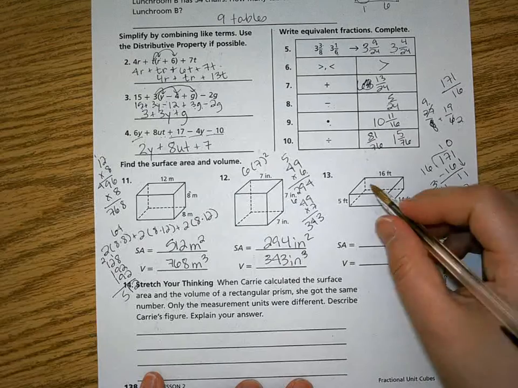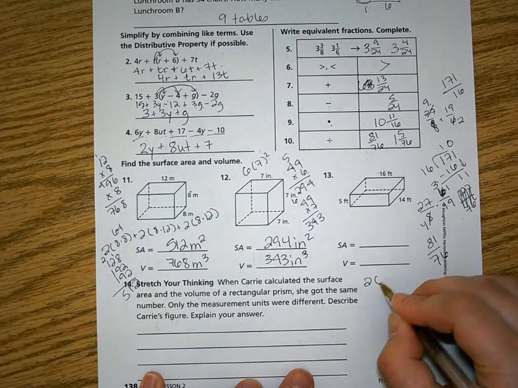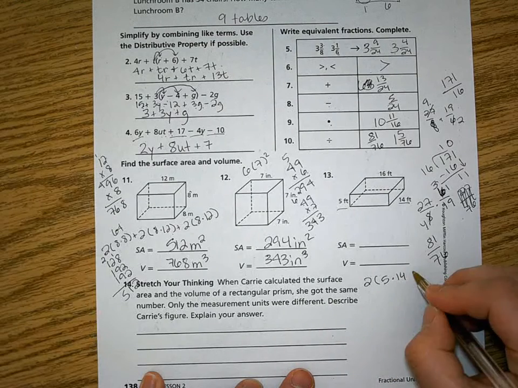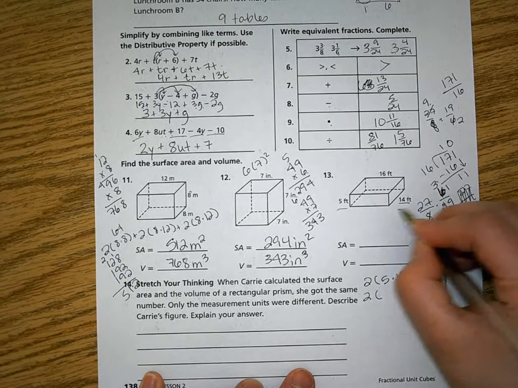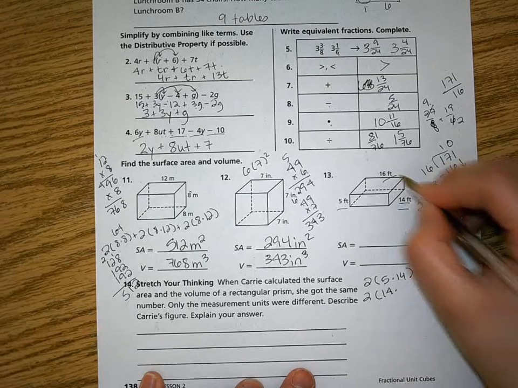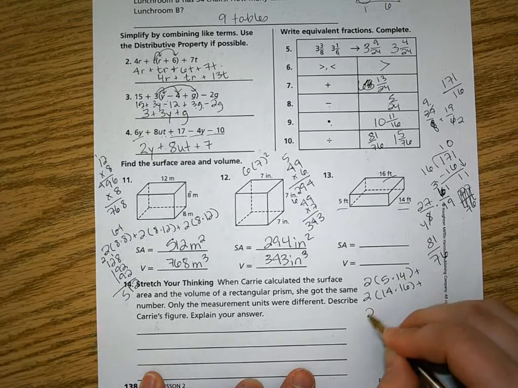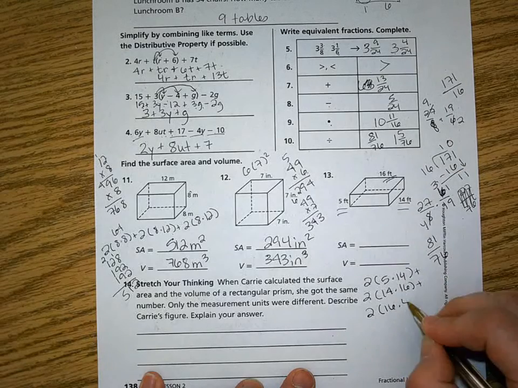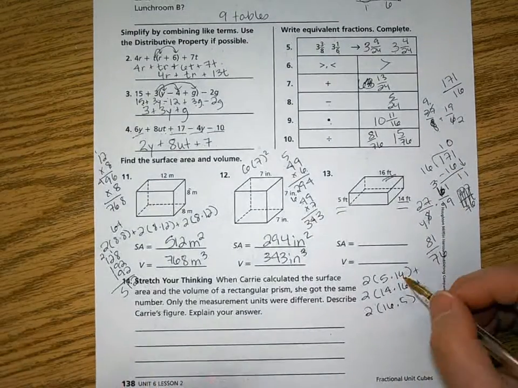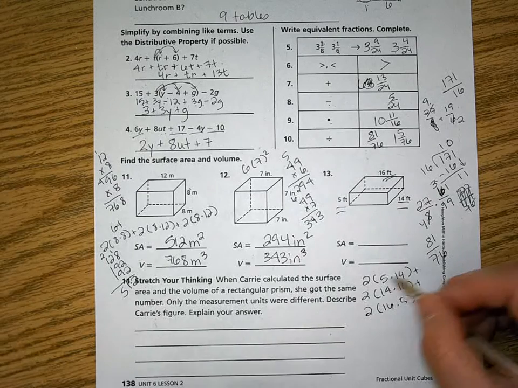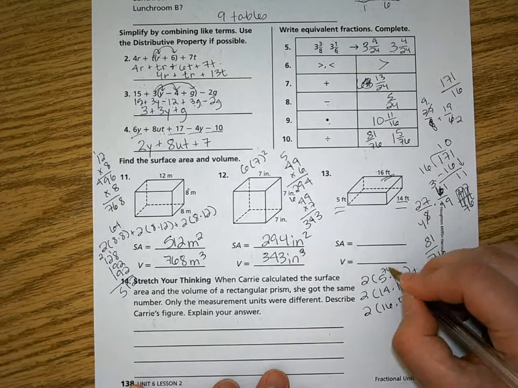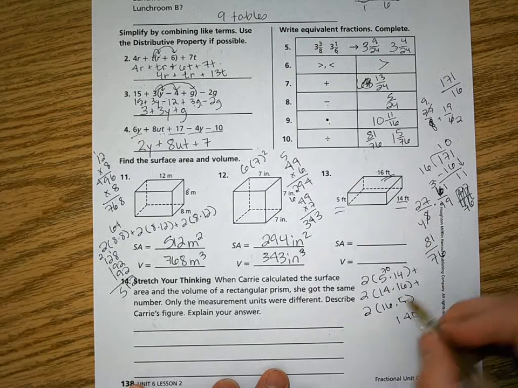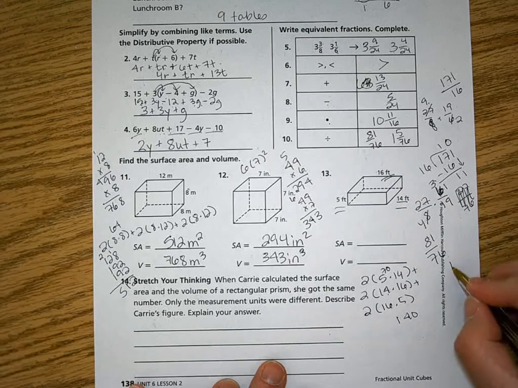All right, the last one, surface area formula. So surface area for this one, 2 times 5 times 14 plus 2 times 14 times 16 plus 2 times 16 times 5. All right, 5 times 14, I know 5 times 10 is 50, and 5 times 4 is 20, so that's 70. 2 times 70 is 140. And then 14 times 16, let's do that over here.